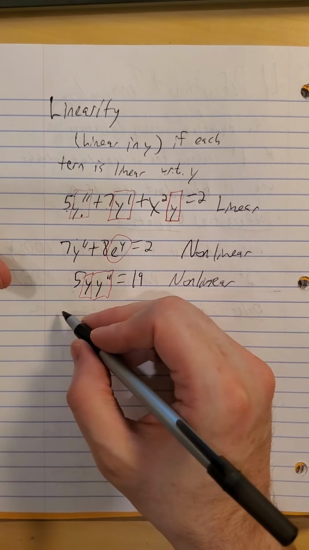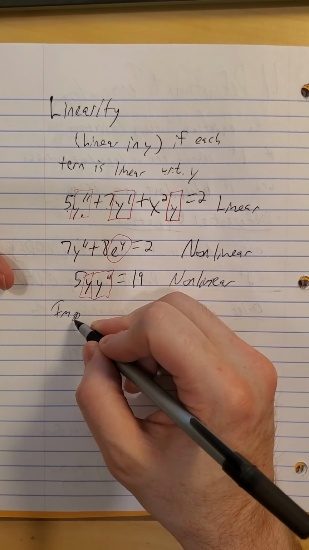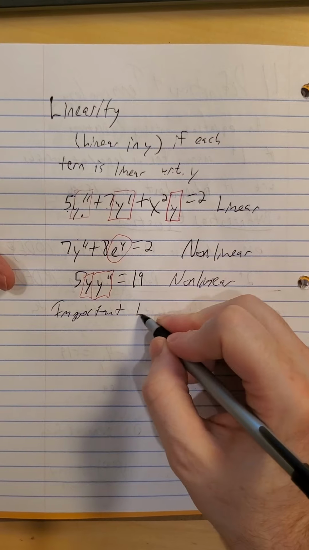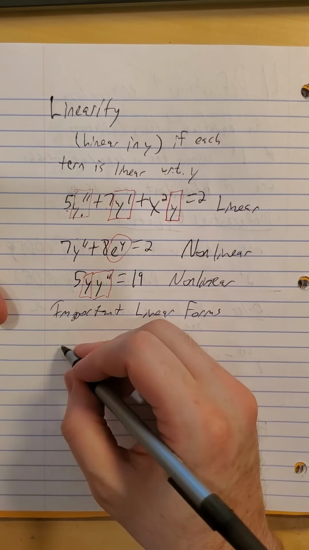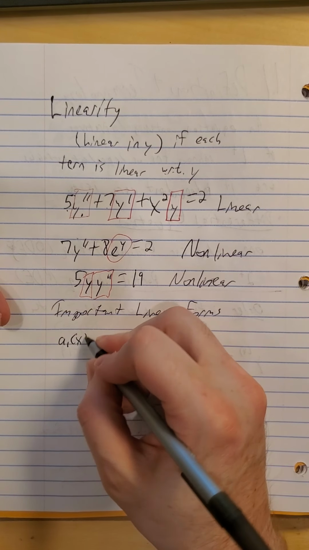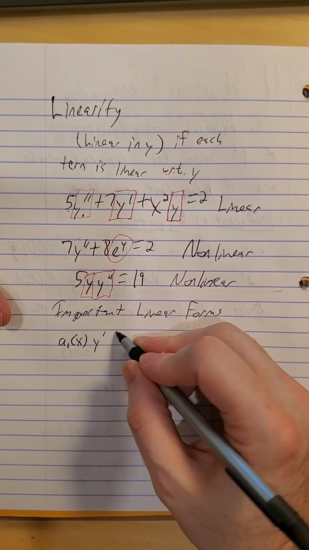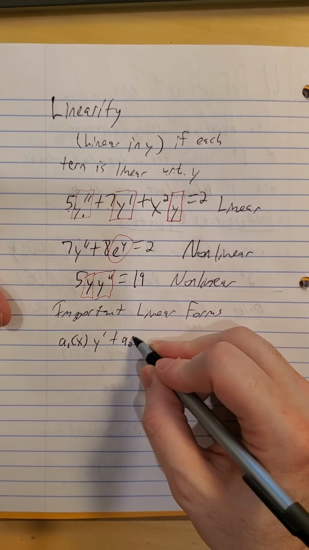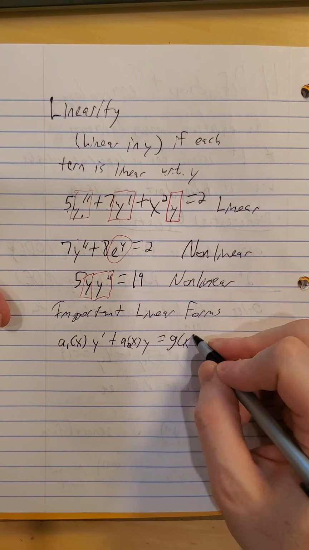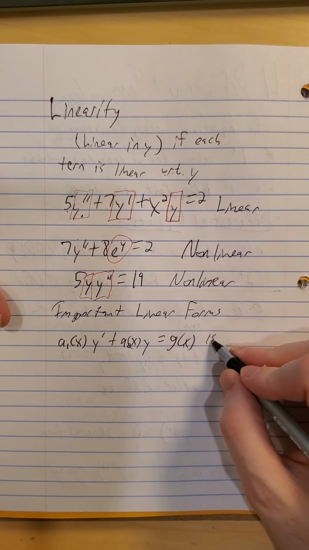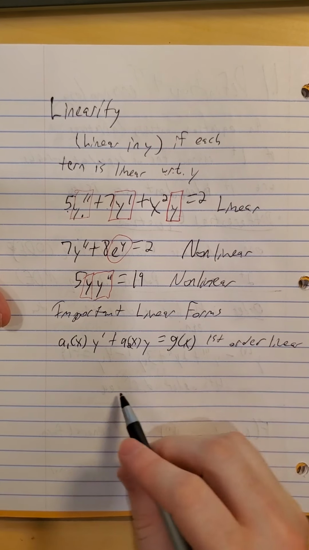A couple of the more valuable linear forms. I have a sub 1 of x, so some first function of x times y prime plus a naught of x times y equals g of x. This is a first order linear.